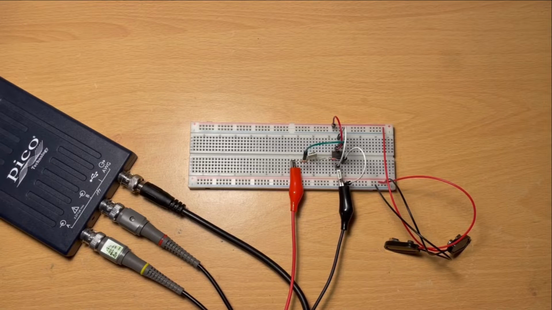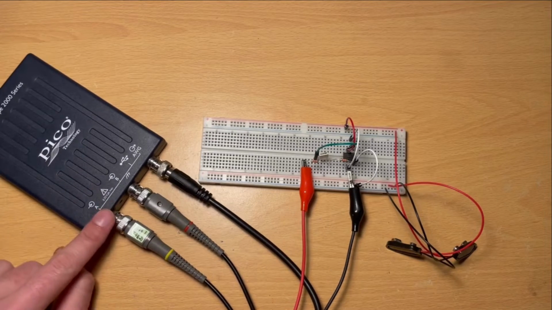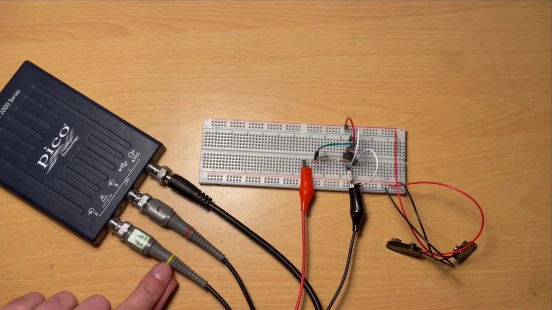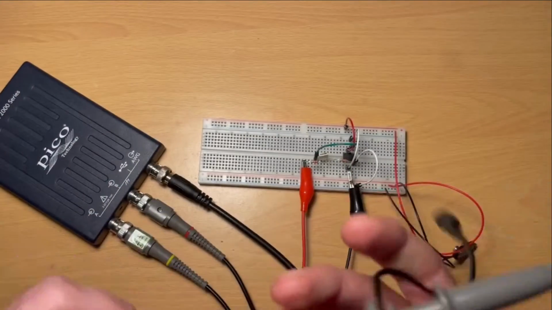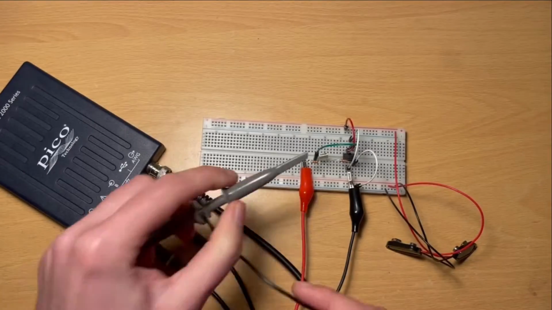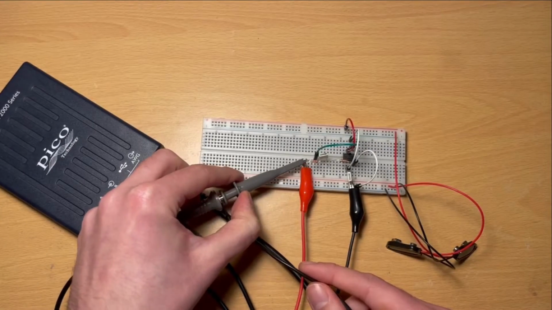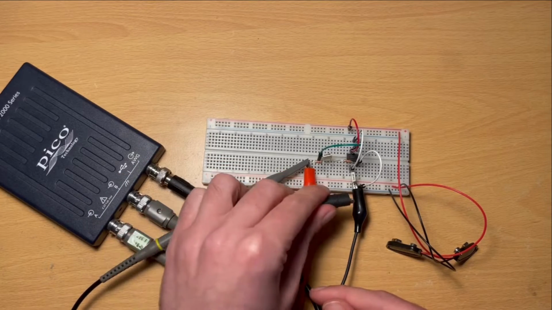So here's my channel 1 oscilloscope. So channel 1, you'll see it's color-coded yellow in this case, and here's my corresponding yellow lead. It's a 10 times probe, just make sure it's set to 10 times. And I'm going to clip that onto the input as well. We're measuring the input. Again, I'm measuring relative to ground.